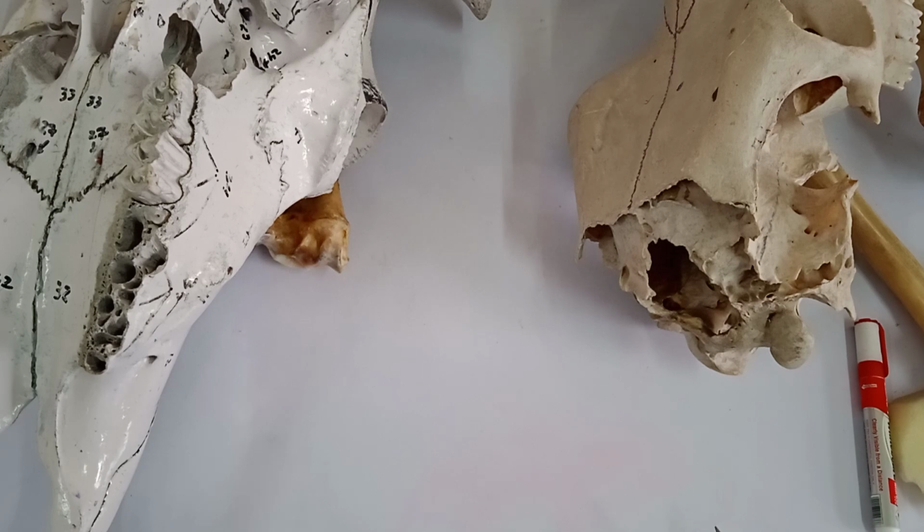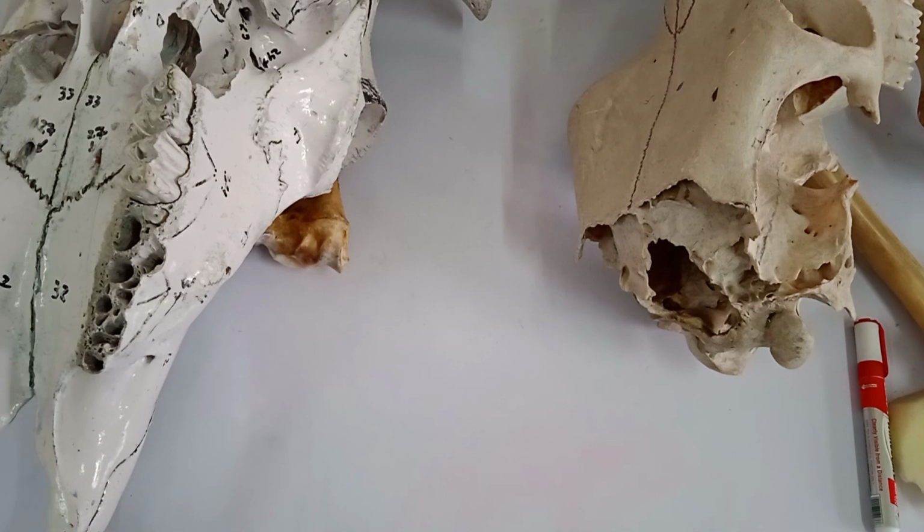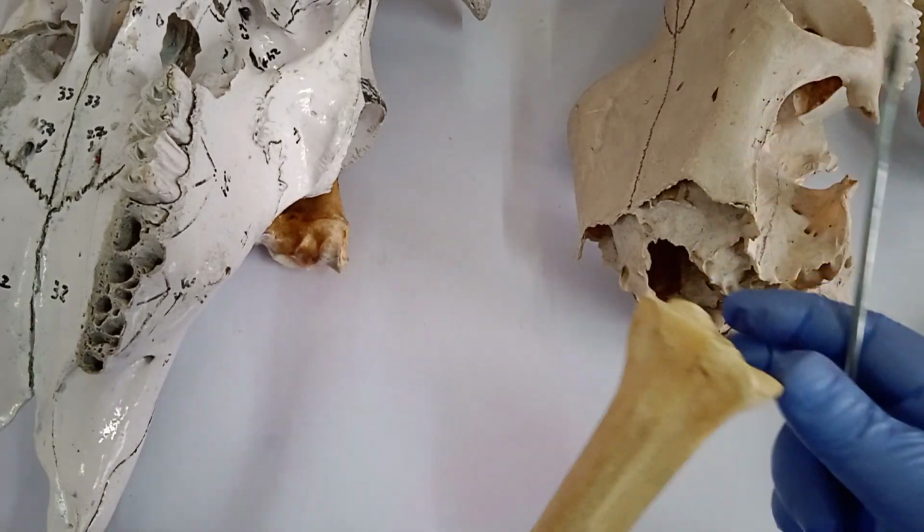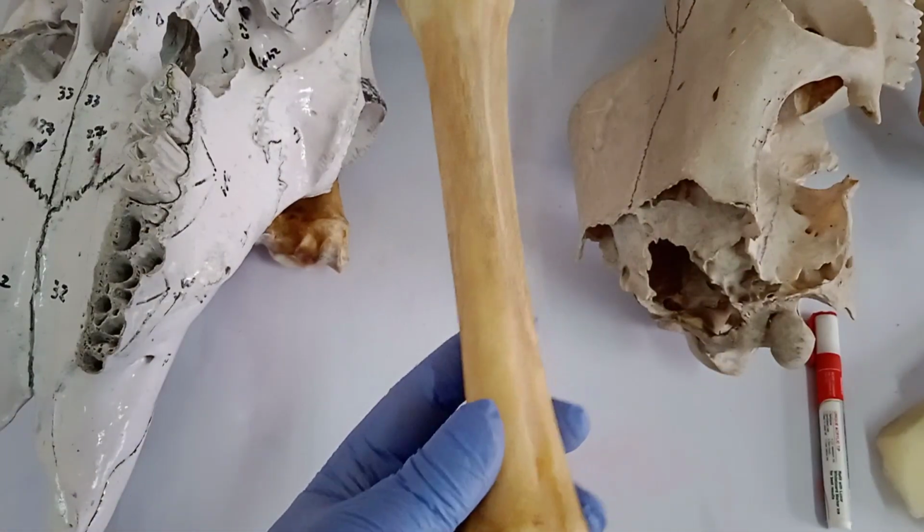And this type of joint is also called a primary joint, or synchondrosis, or hyaline cartilage joint. Here the hyaline cartilage plays a role between the joints, and usually the two opposing surfaces are connected together by the hyaline cartilage.